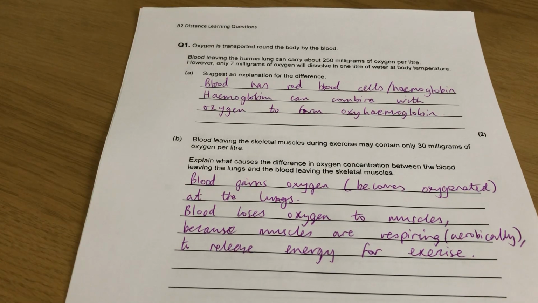So 1 mark for saying that the blood becomes oxygenated at the lungs. Second mark for saying that it gets dropped off at the muscles. Third mark for saying why, for aerobic respiration. And 4th mark for saying that the point of aerobic respiration is to release energy for those muscles to use during exercise. Okay, hopefully that made sense.